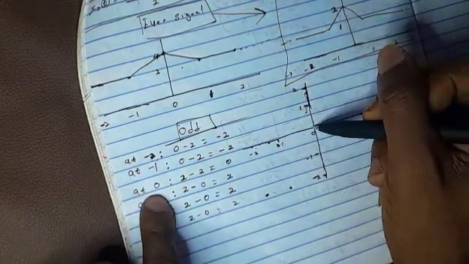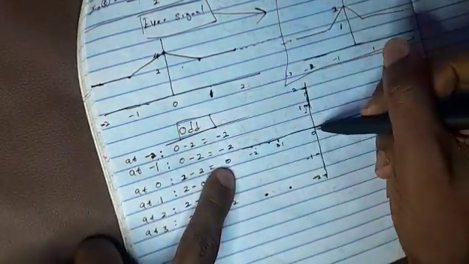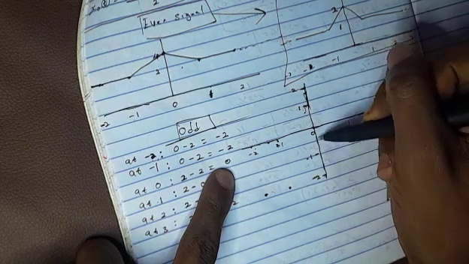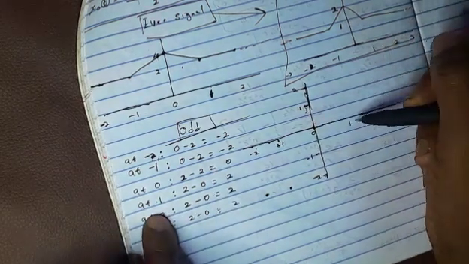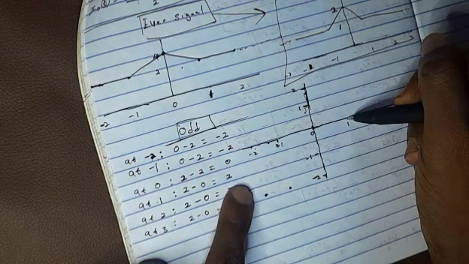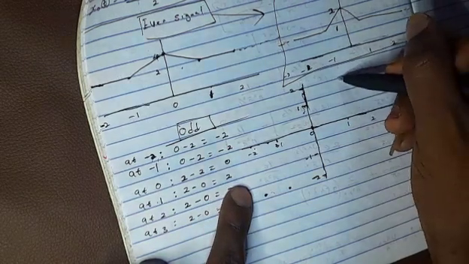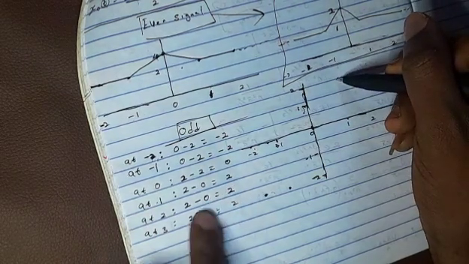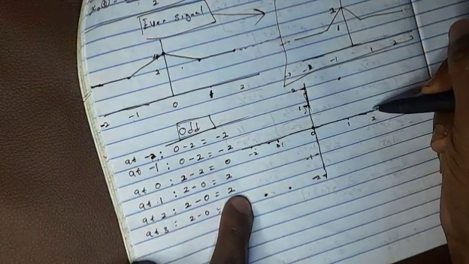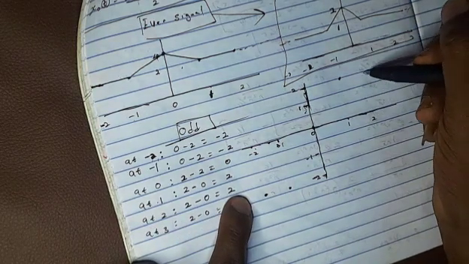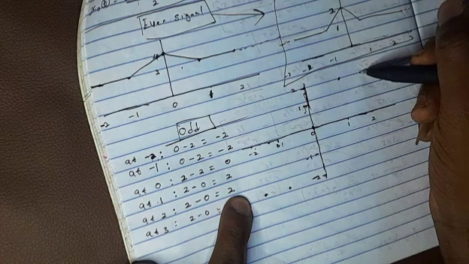At 0, you have it to be 0. So there is no vertical distance, so you have it to be 0 here. At 1, you have it to be 2, right? At 2, you have it to be 2 also, right?